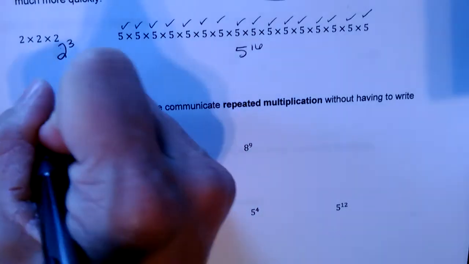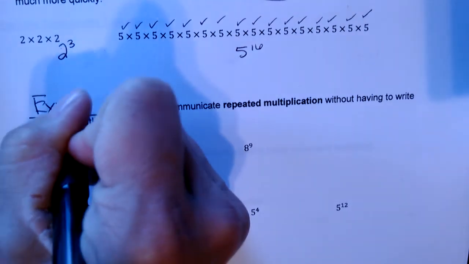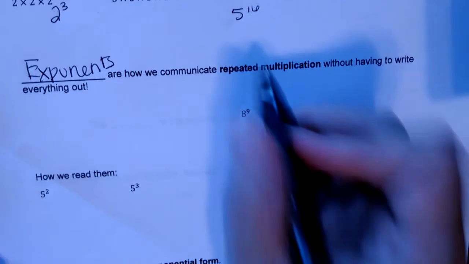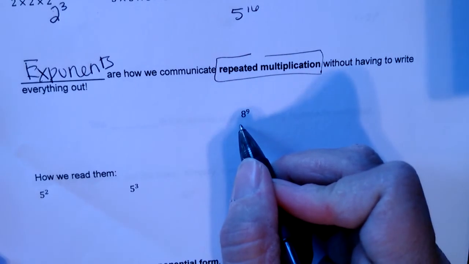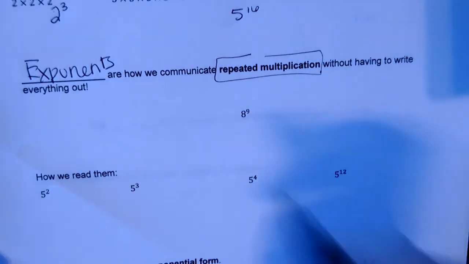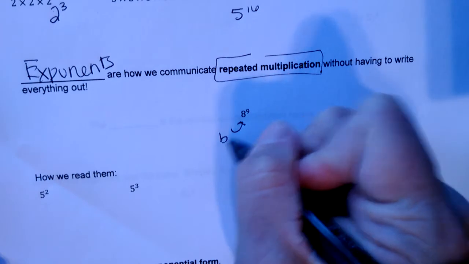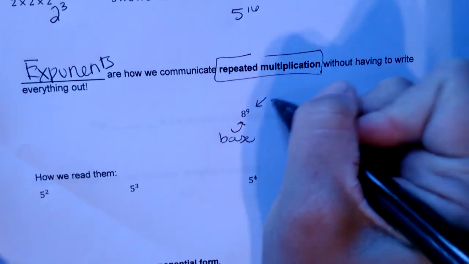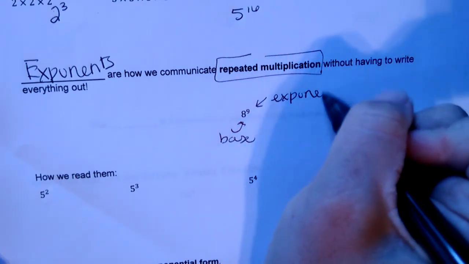So understand that when we're doing exponents, that is how we communicate repeated multiplication. So you have some sort of a base, and then you have a power that tells you basically how many times you are multiplying that. So 8 is your base in this one, while 9 is your exponent. Okay.